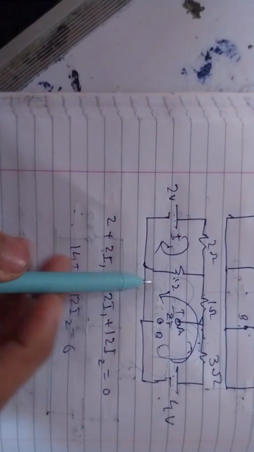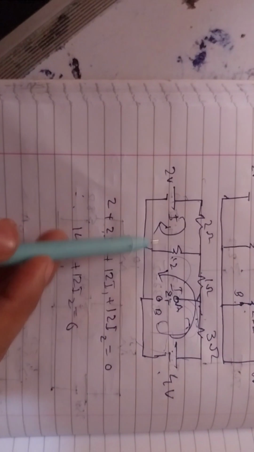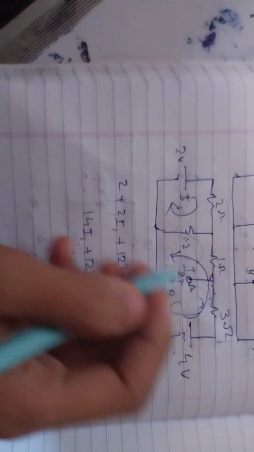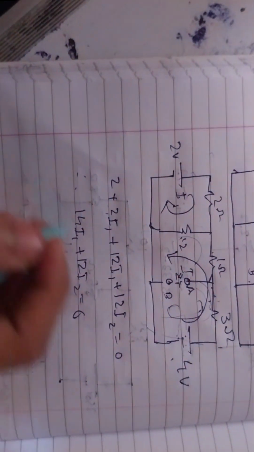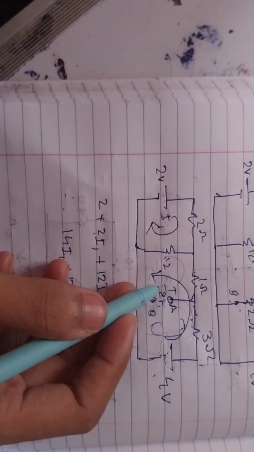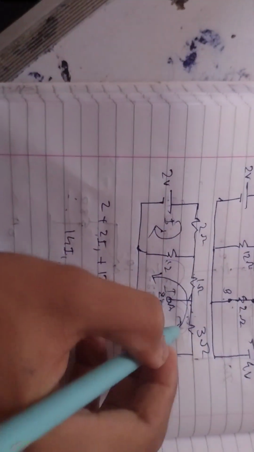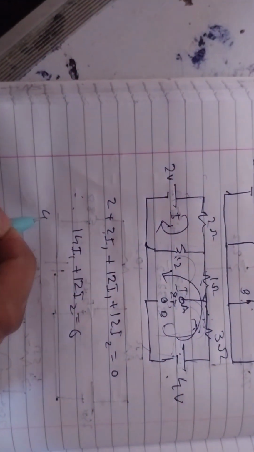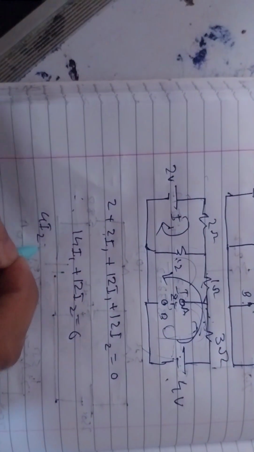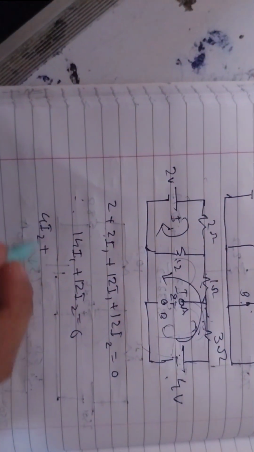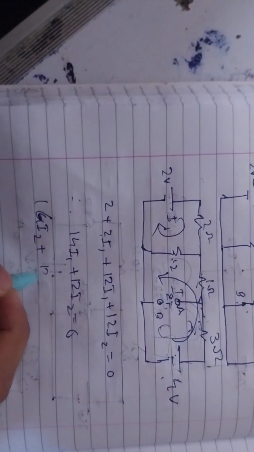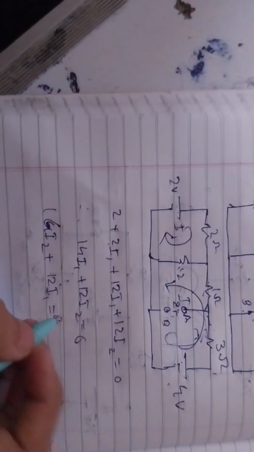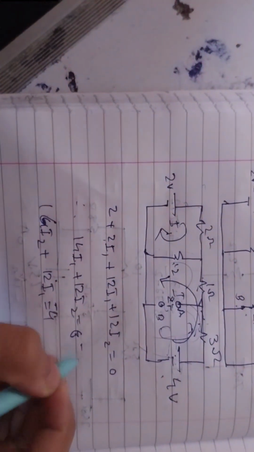We have taken the second loop, sorry, spaced out. 3 ohms, 4I1, 4I2, that is 16I2 plus 12I1 is equal to 4 minus 4, which is equal to minus 2.